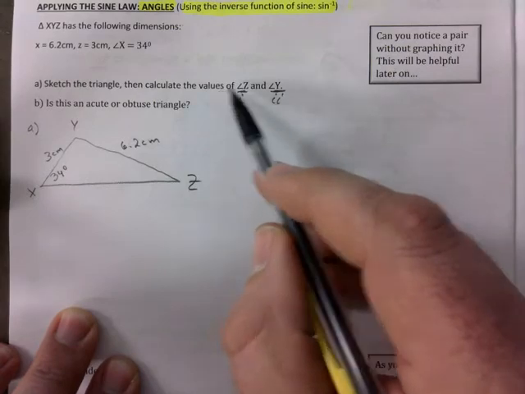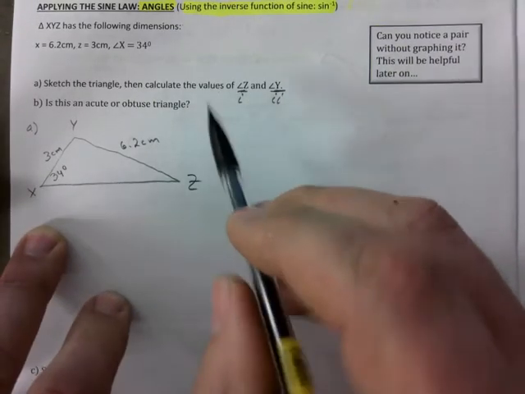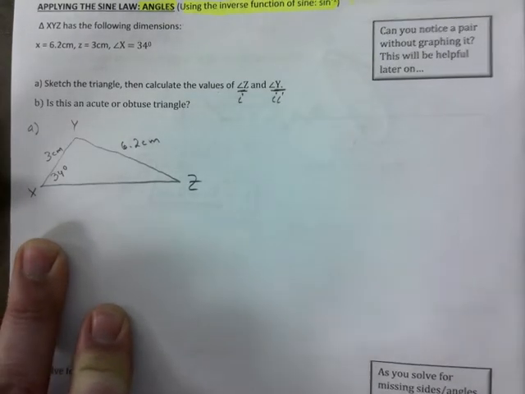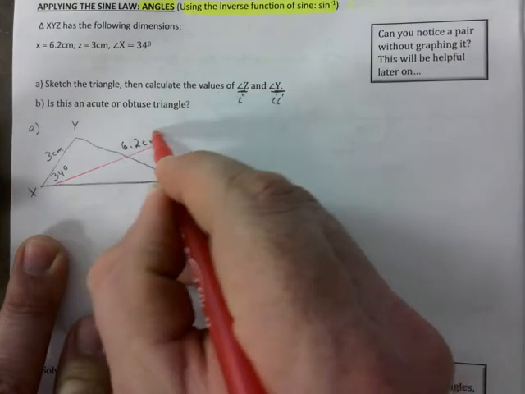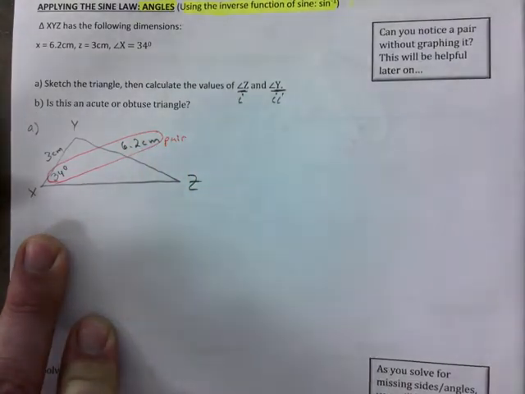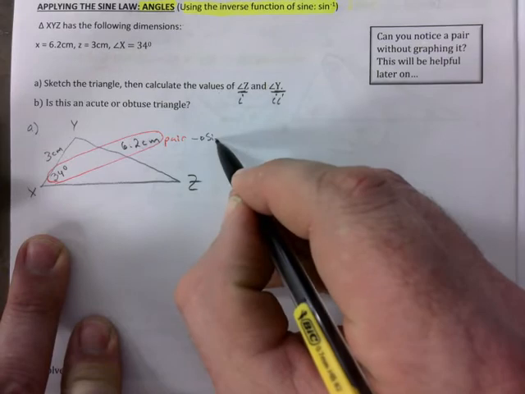Calculate values, angle Z and angle Y. Okay. So first of all, I will indicate, you're going to get a bit tired of this, but bear with me, that you have a pair. Because down the road, you're going to have to decide. Okay? So that means that I have to use sine law.